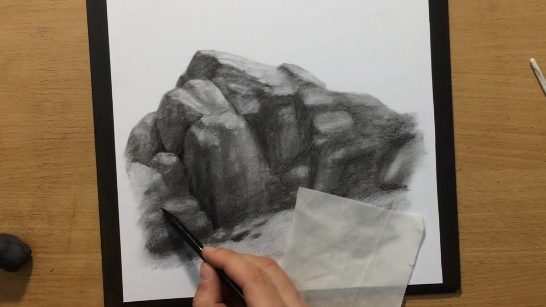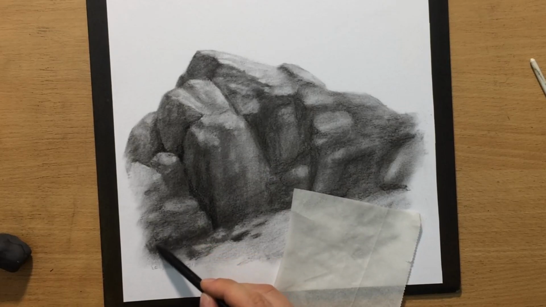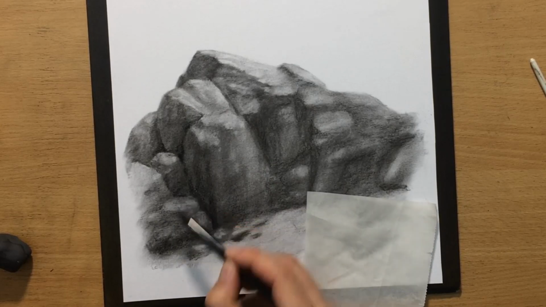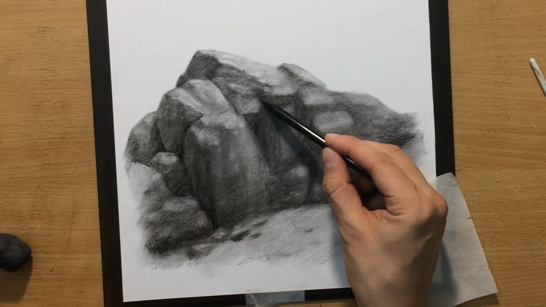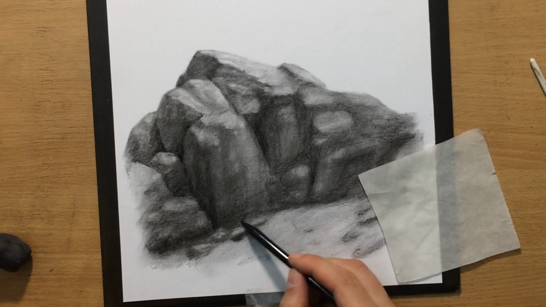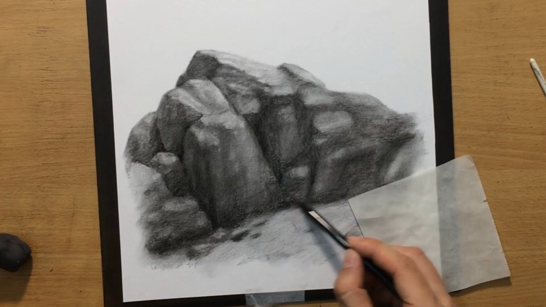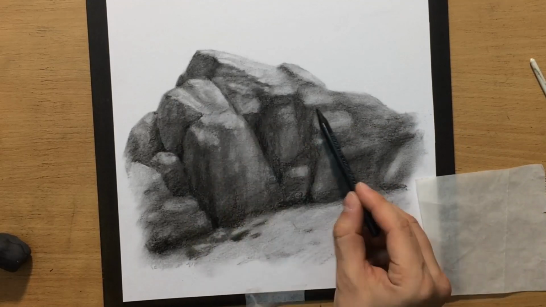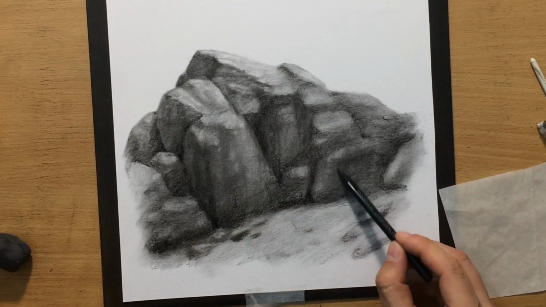Notice how they are increasing the depth of the image, and how they are making everything look even more three-dimensional, and how these cracks or spaces in between the rocks, these shadow areas, are starting to look deeper and darker. So I'm basically increasing the range of value, and I'm increasing a feeling of depth and volume.